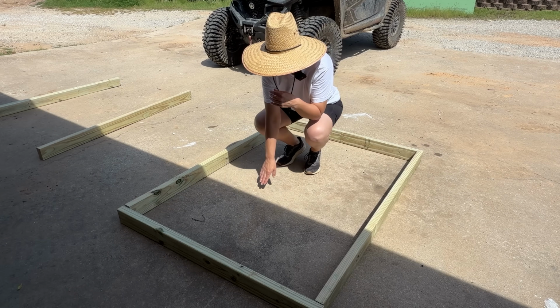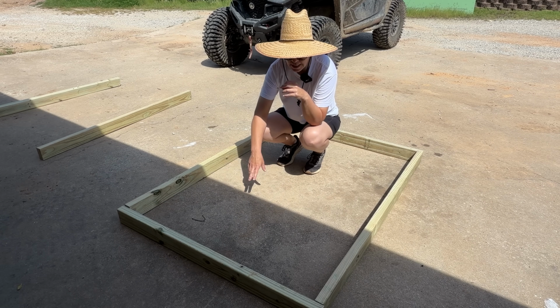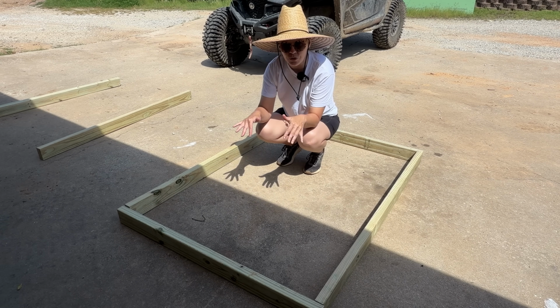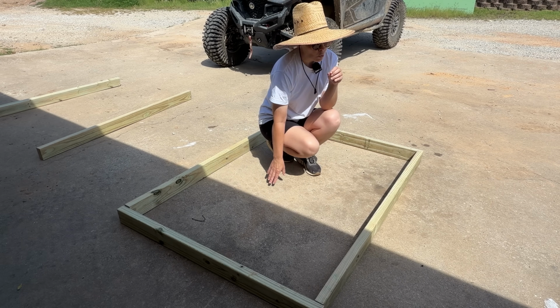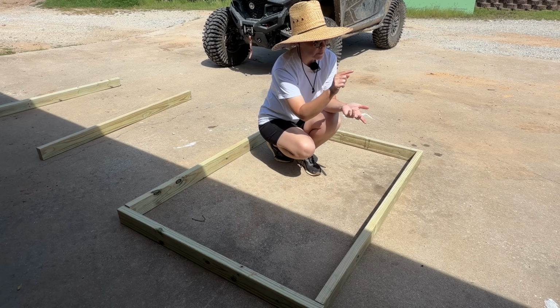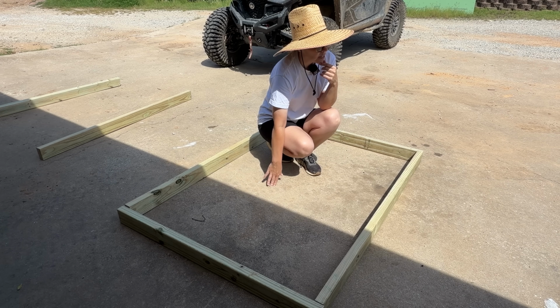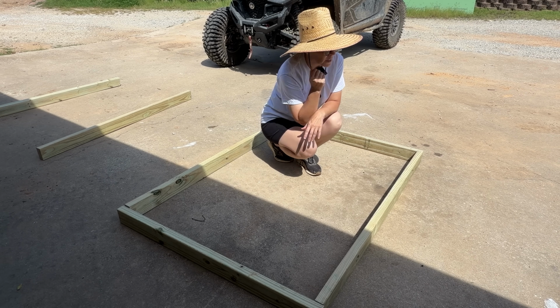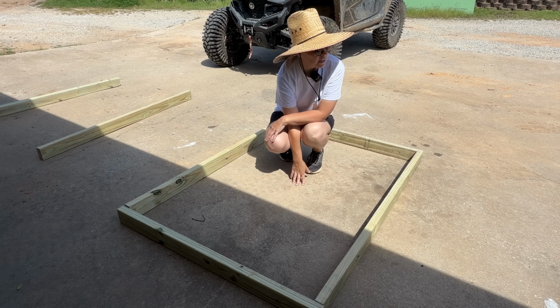Okay, so now that I've got this first frame done, I'm trying to decide if I should screw it together and construct it while it's down like this, or if I should put them up piece by piece onto the 4x4s and construct it up. I mean, I guess either way is gonna work fine.